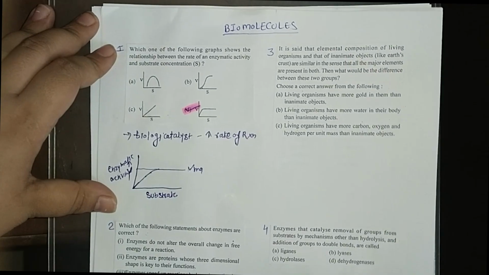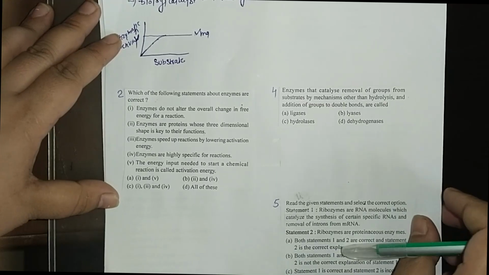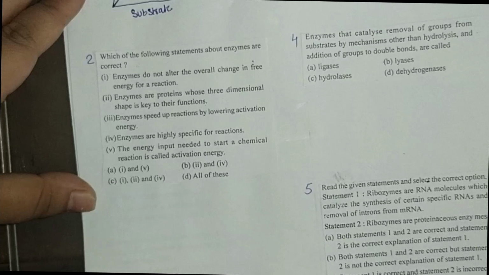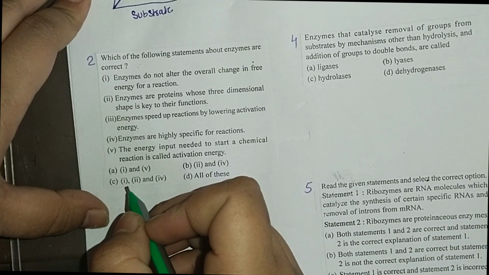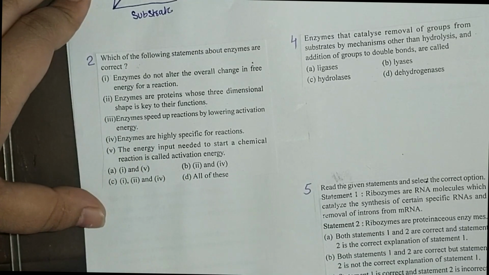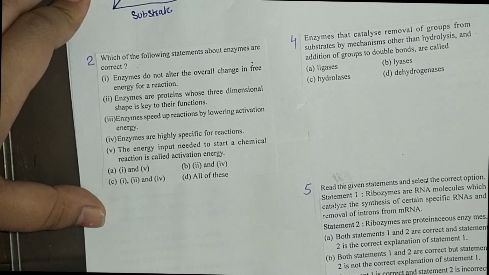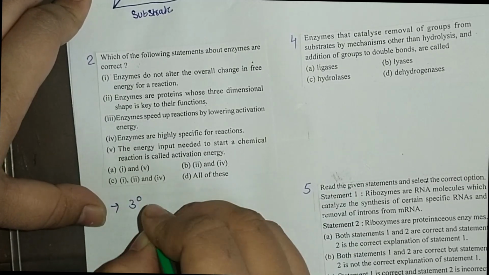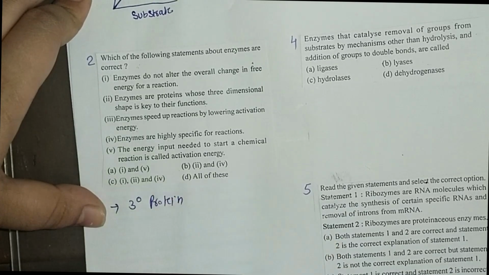Moving on to the next question. Which of the following statements about enzymes are correct? Enzymes do not alter the overall change in free energy for a reaction. This statement is correct because enzymes affect the rate of reaction, but they do not alter the free energy of the reaction. Second, enzymes are proteins. Yes, enzymes are tertiary proteins which have an active site.